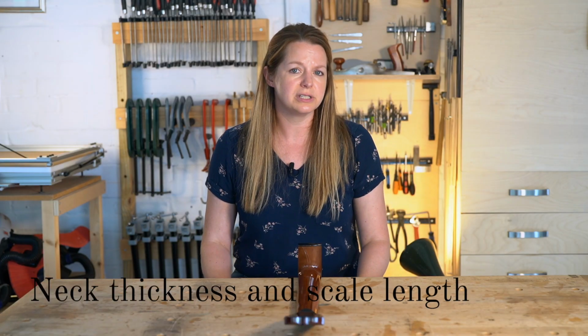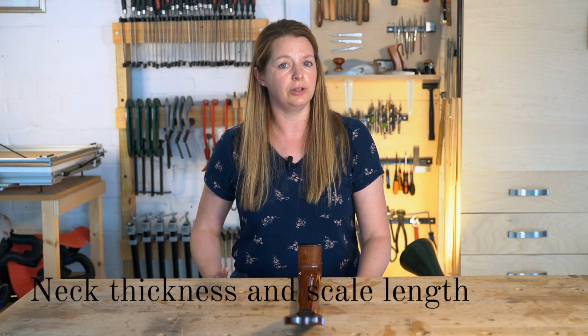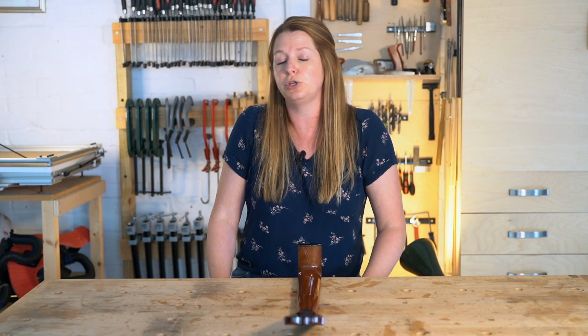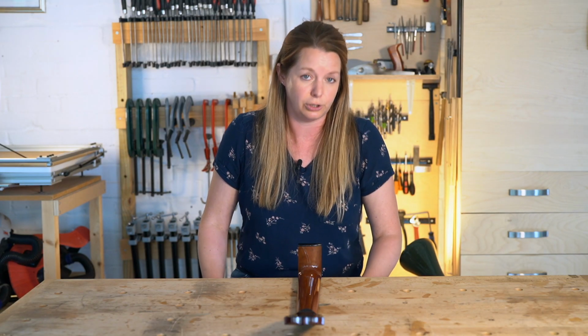Once you've decided on the shape profile you want, the actual thickness of the neck can also have a substantial impact on your hand. The thickness people ask for is usually based on generally what they're used to. Often people who play a lot of electric guitar, for example, will want a thinner neck than those who are perhaps used to playing acoustic steel strings.